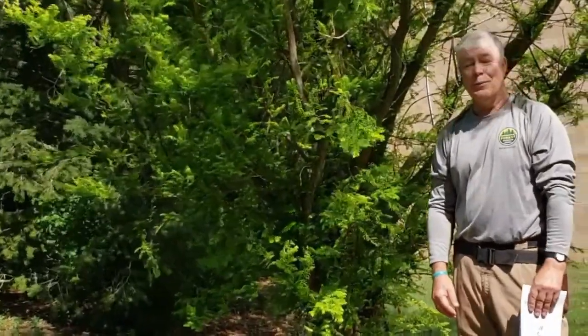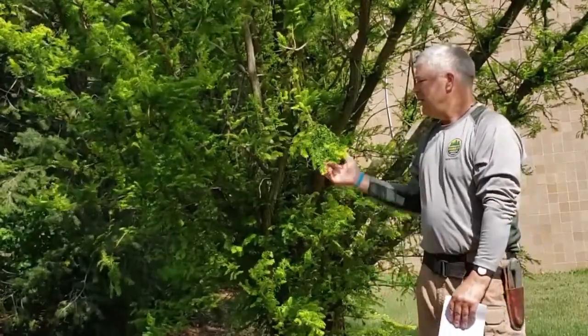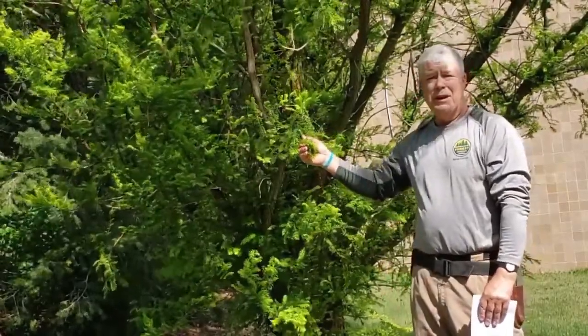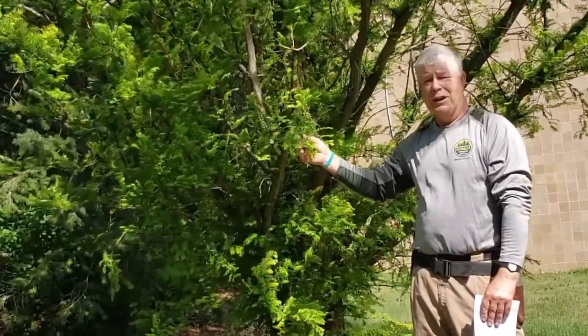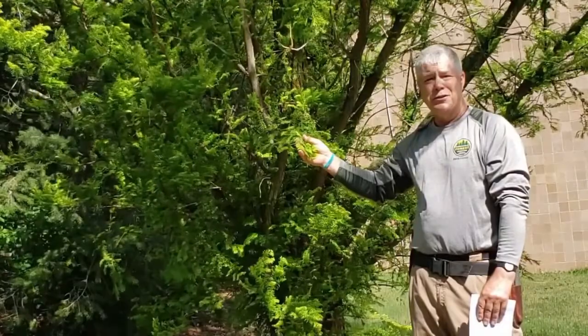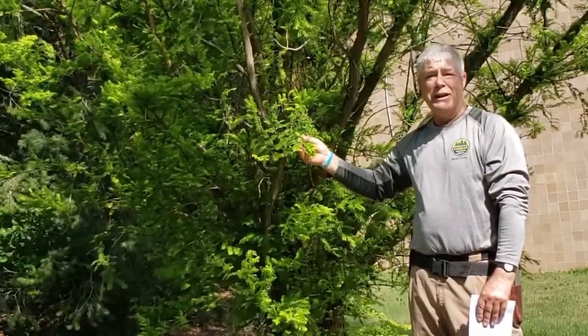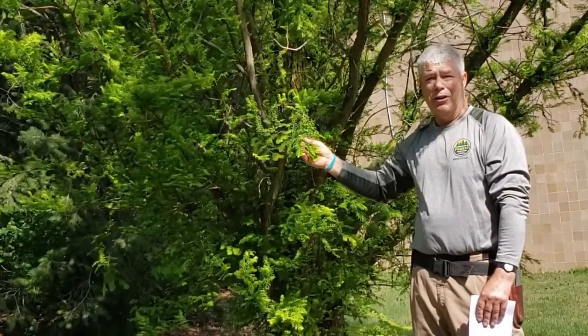The first unique tree I want to show you here at the Northeast Arboretum is the Dawn Redwood. It is one of 3 redwoods in North America that are planted. It's not native to North America. The other 2 are the coastal redwood and the giant sequoia out in California. The Dawn Redwood is actually from China. It is considered a living fossil. They have found fossils of this tree back thousands of years ago in North America, actually in the Badlands of North Dakota and up into Canada. So it has been around a long time.